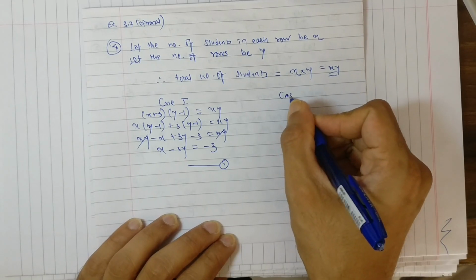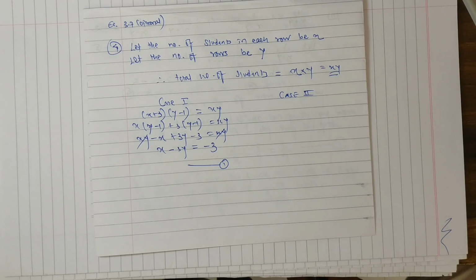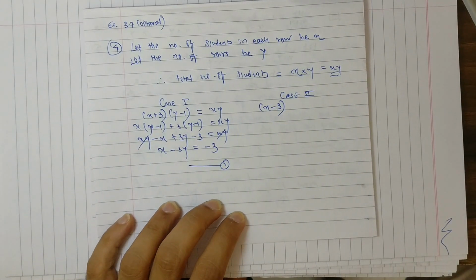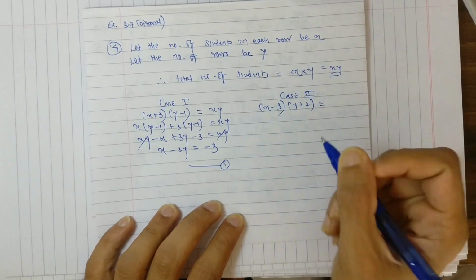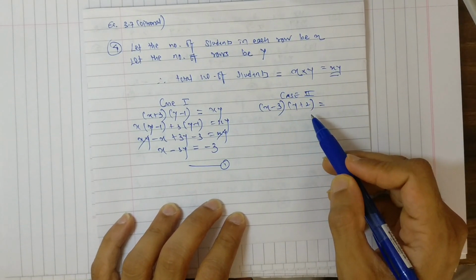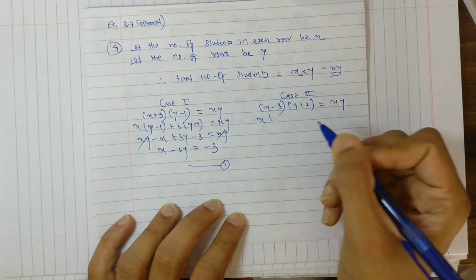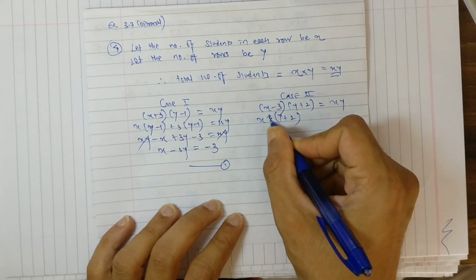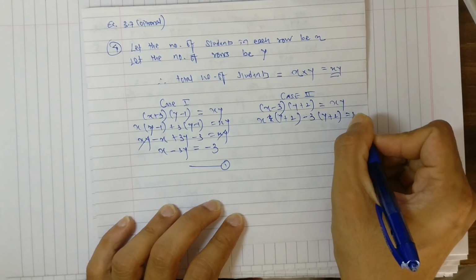Case 2. What is case 2? If 3 students are less in a row, there would be 2 more rows, so y plus 2. And again, if you multiply the number of students in each row multiplied by rows, you will get the total number of students. So x bracket y plus 2 minus 3 bracket y plus 2 is equal to xy.